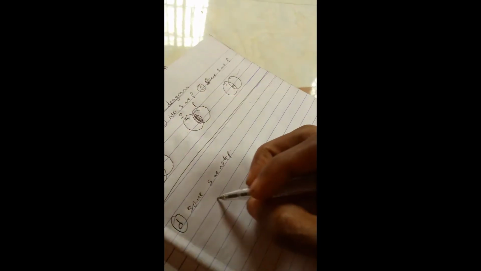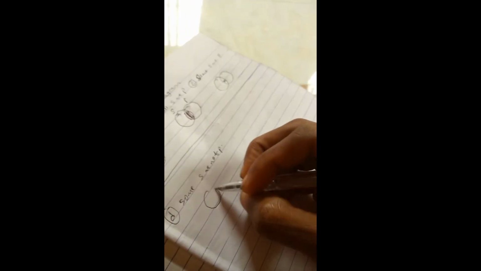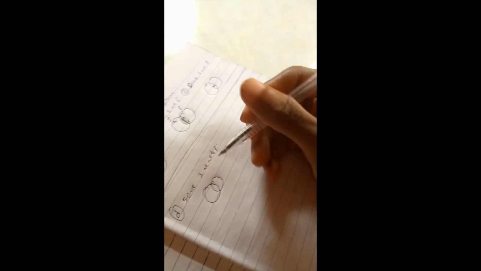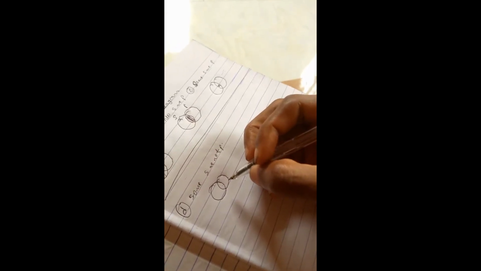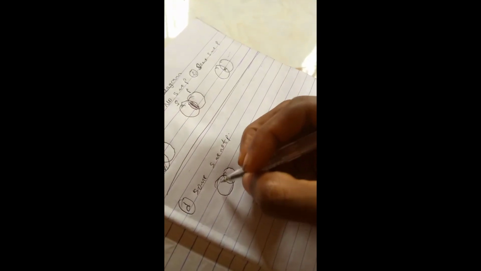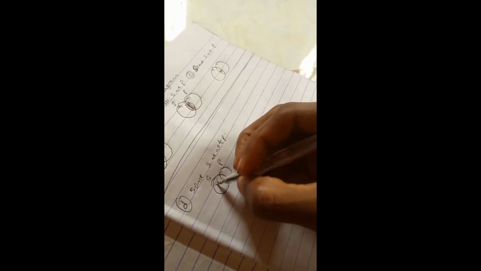Then coming to this one, we say some S are not P. What it means is that there is something that exists only in what? S, but not in what? P. So it's supposed to be in S. Remember, here is S and here is the P. It's supposed to be in S.